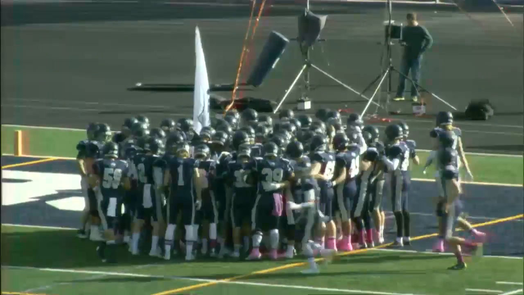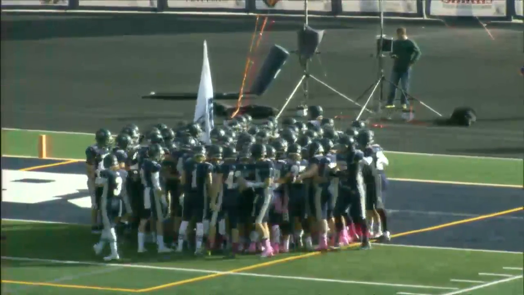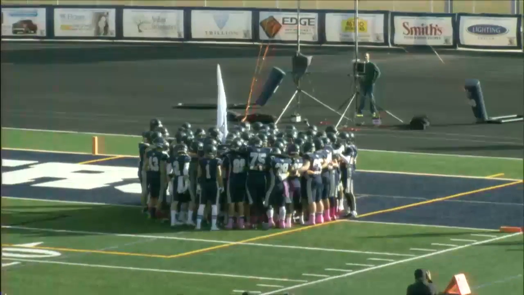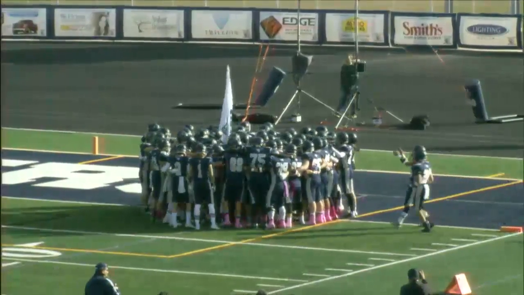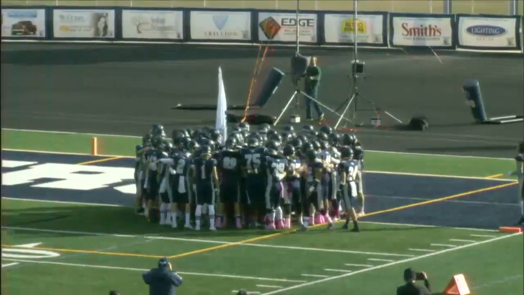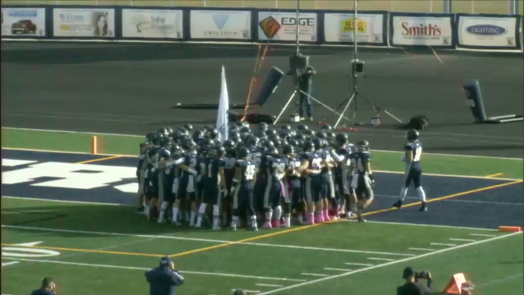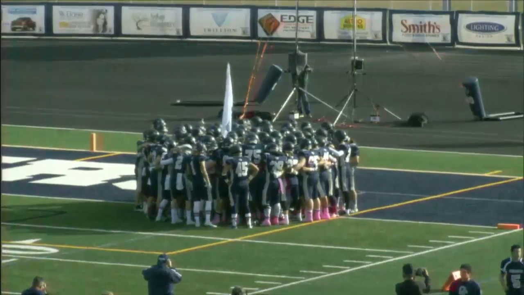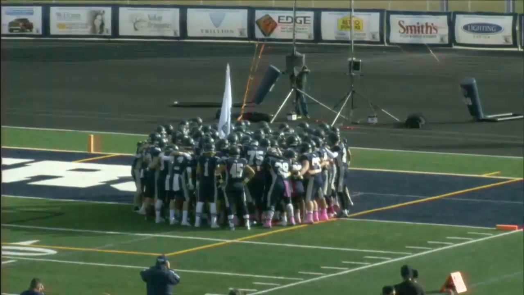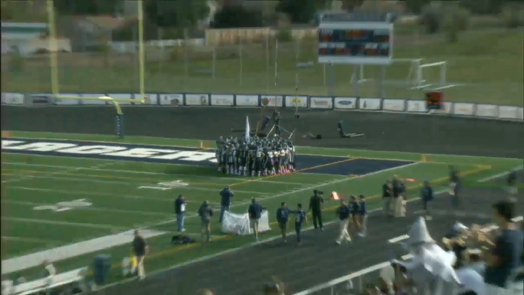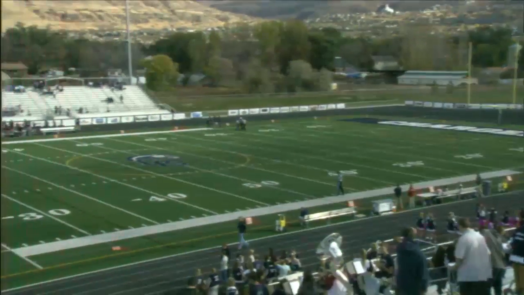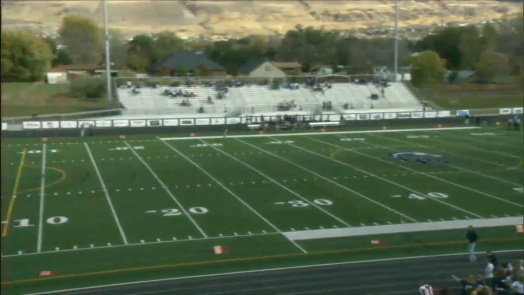For those of you that are tuned in, we are here at Corner Canyon High School this October 31st, Halloween night. First round of the 4A state playoffs. Your home host, Corner Canyon Chargers, going up against the number 4 seed from Region 5, Box Elder Bees, out of Brigham City, Utah.